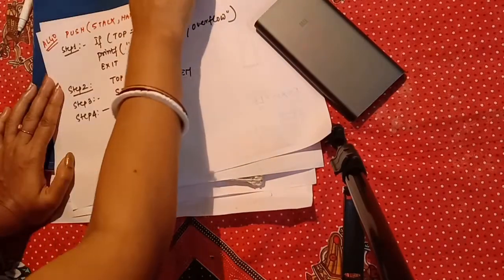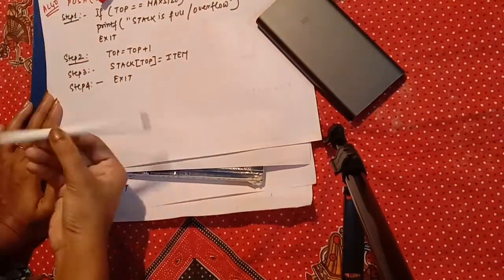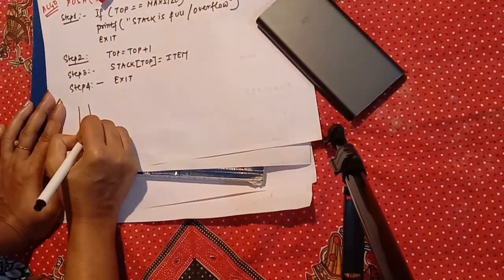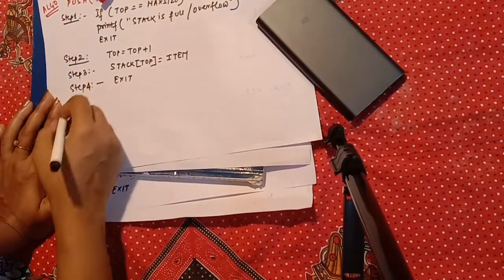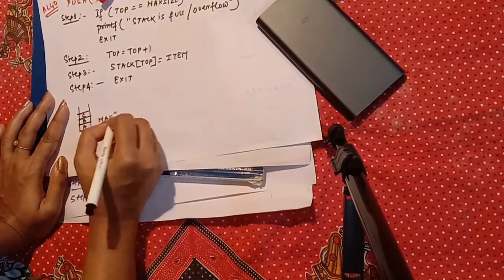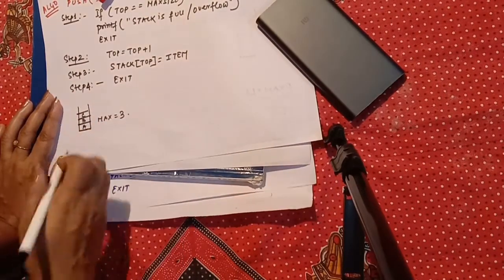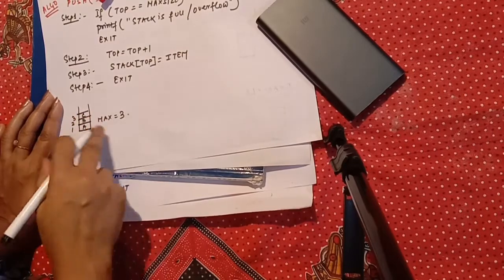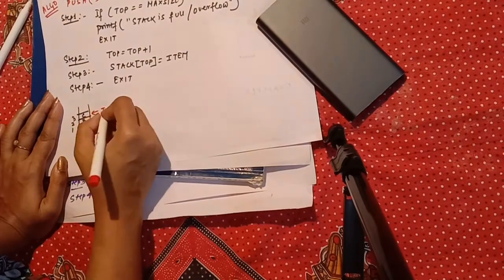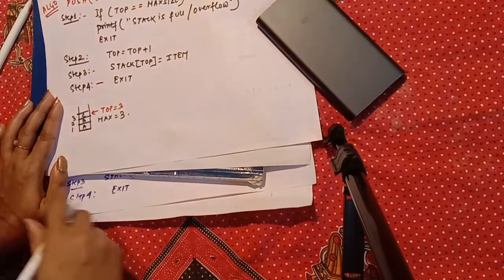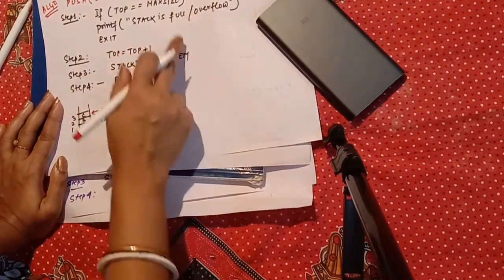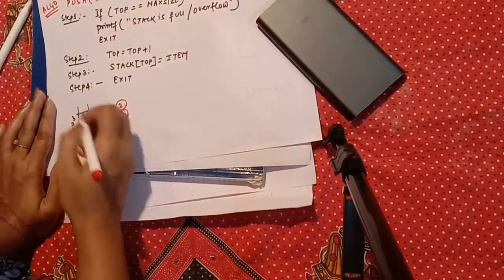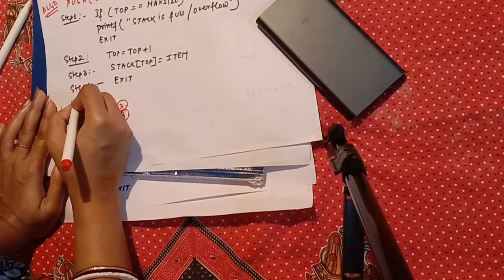If you see the example, suppose here the max size is 3. We first check the value of the top, and we all know the top will point to the top position of the stack, and the value of the top is 3. So top is equal to 3 and max size equals 3. So the stack is full, so we cannot insert any element. This is condition 1, or scenario 1.